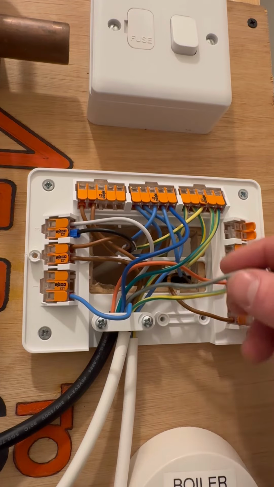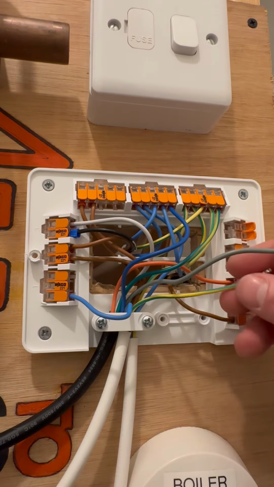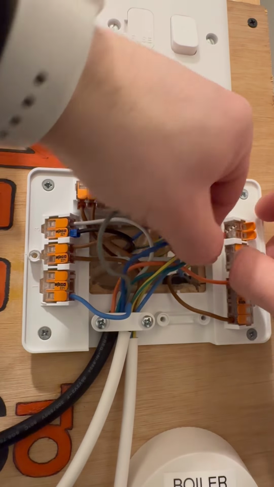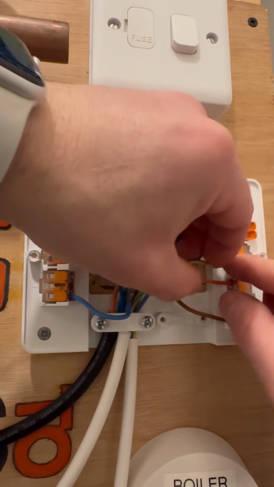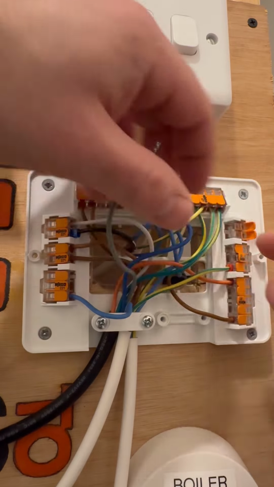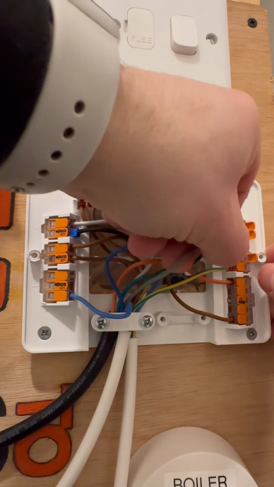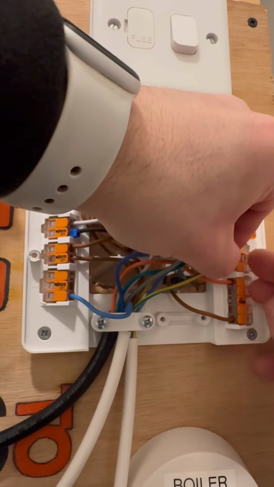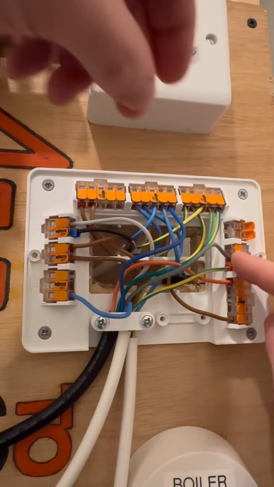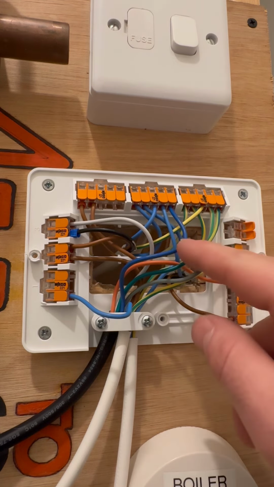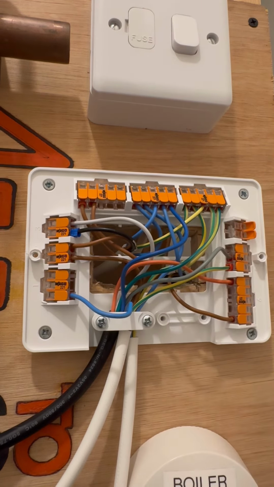While we're over this way actually, we may as well just wire these in. Hot water off from the programmer can go into that one, and then grey is hot water off as well, so we'll put grey in there. So that's nearly everything from here done. All we've got to do now is go to the cylinder stat.